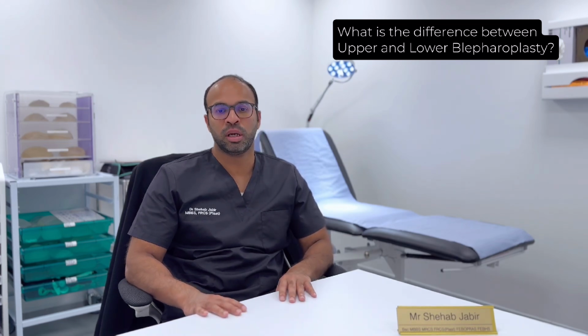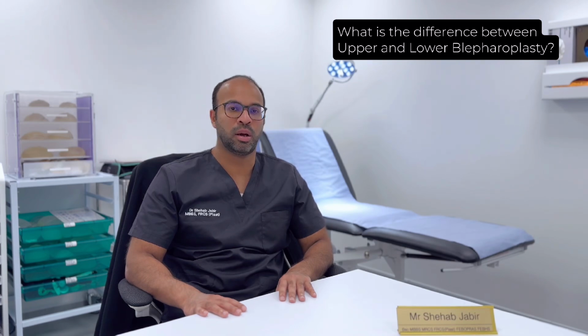In short, these are both techniques that alter and improve the appearance of the upper lid and the lower lid, and in certain cases, not only do they improve the aesthetics, but they may also lead to an improvement in vision. Who is a good candidate for upper blepharoplasty?